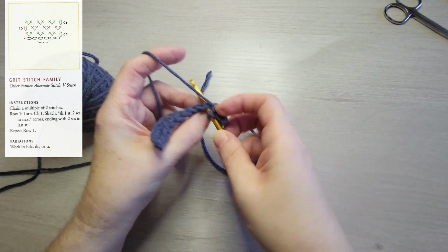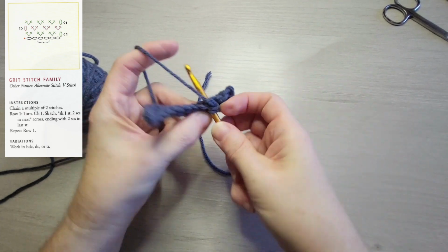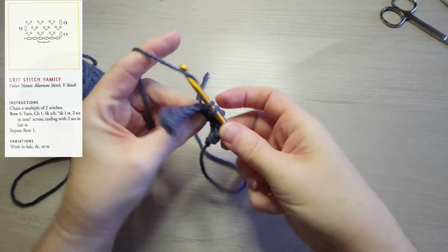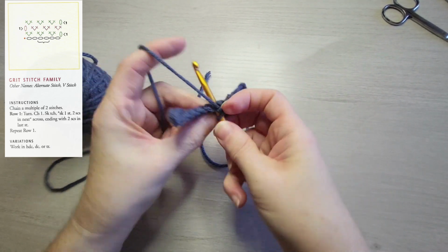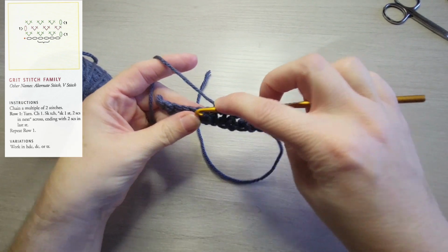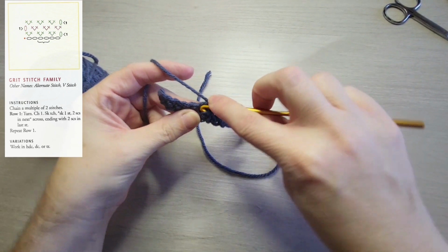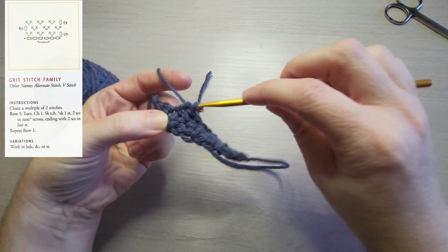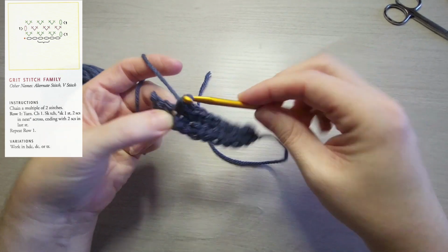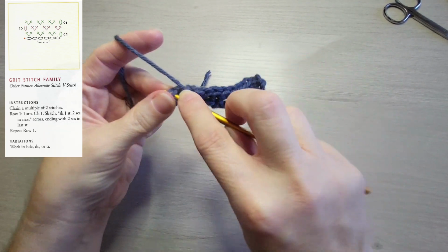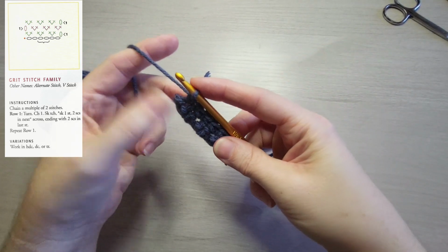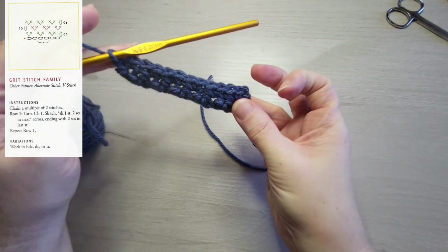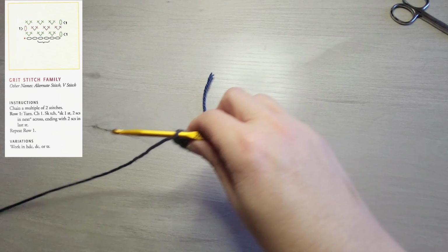Skip that one. We'll do 2 in this one. Skip that one, 2 in this one. Skip that one, 2 in this one. Skip that one, 2 in this one. Skip this one, 2 in that one. All right, so we made it down to the end of the second row. So let's just do a couple more rows here.